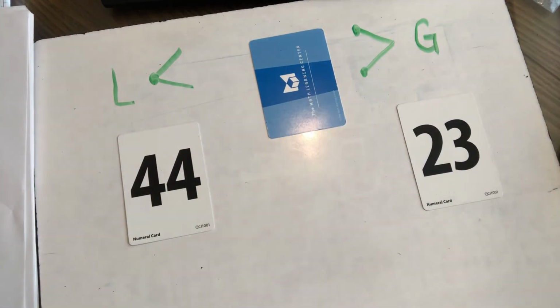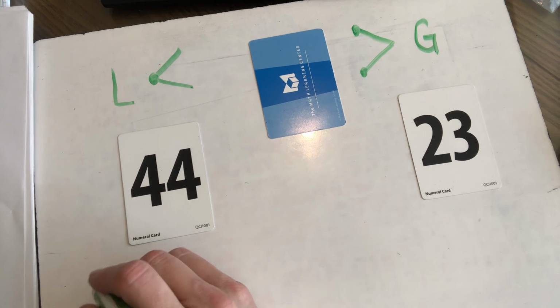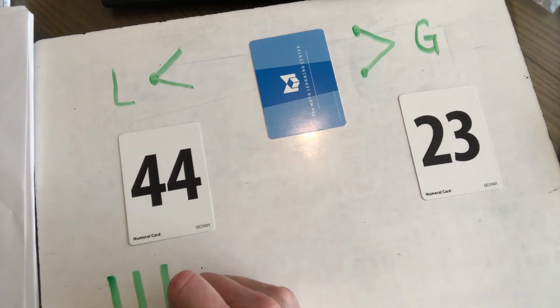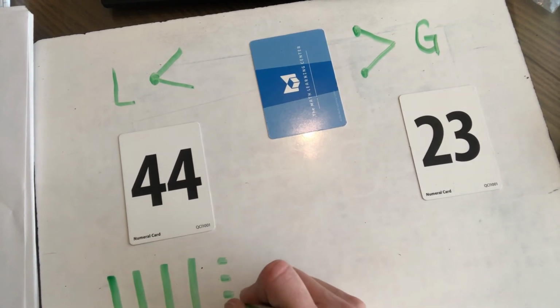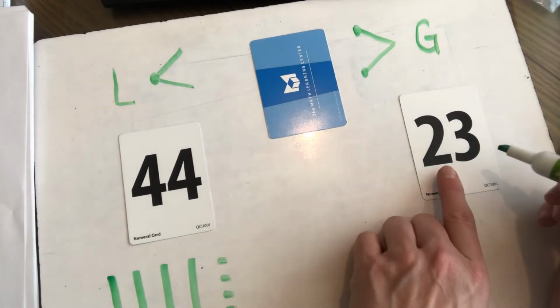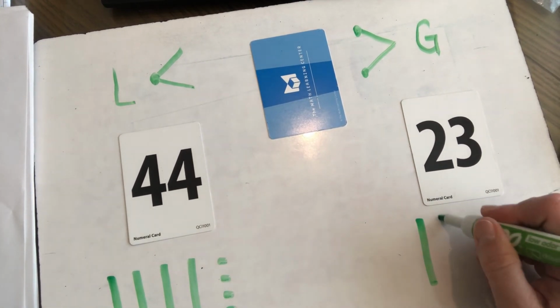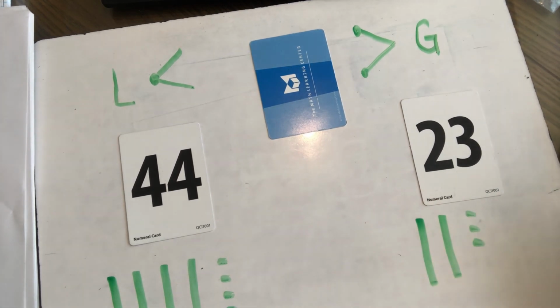44 and 23. So 44 is 4 10s, 4. So 1 10, 2 10s, 3 10s, 4 10s, 1, 2, 3, 4. And 23 is 2 10s, 3. 1, 2 10s, 1, 2, 3.